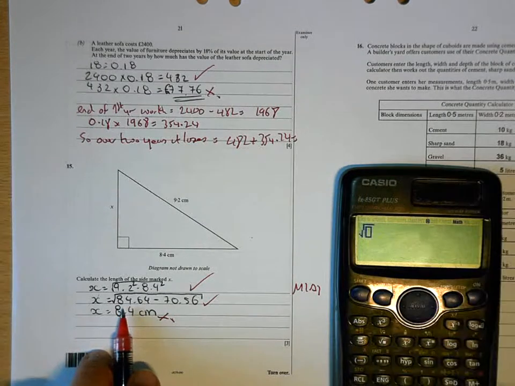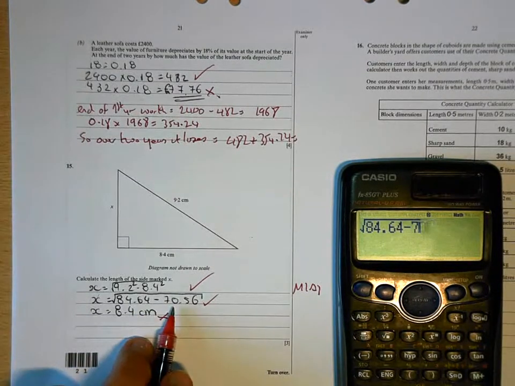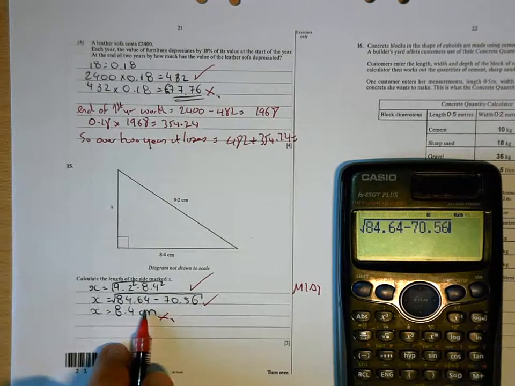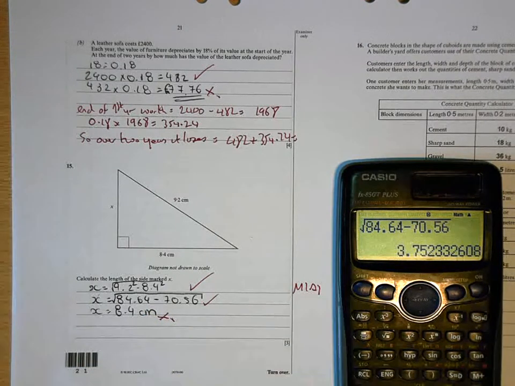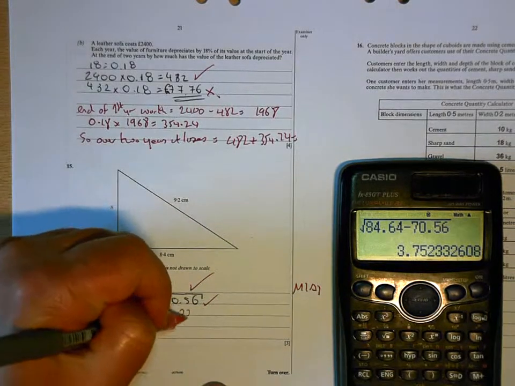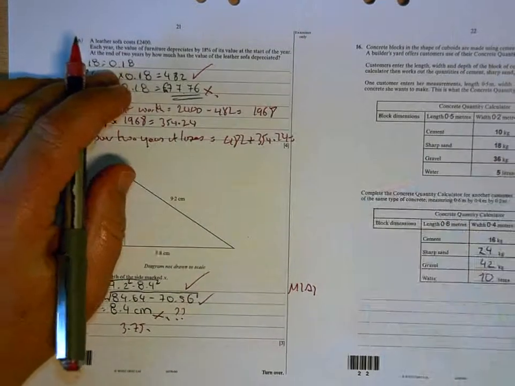Let's have a look. So 84.64 take away 70.56 is what you've correctly written down. But that gives you 3.75, not 8.4. So I don't know what you've done. Unfortunately, it means you lose a mark.